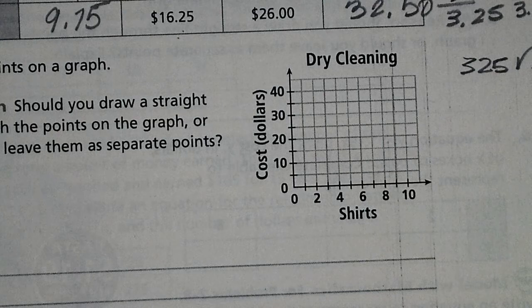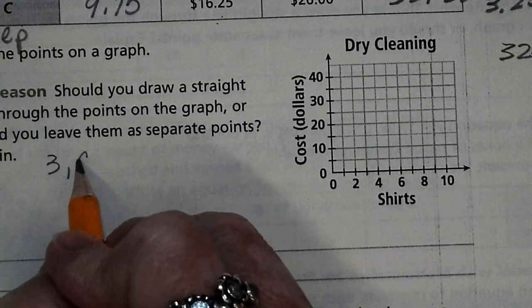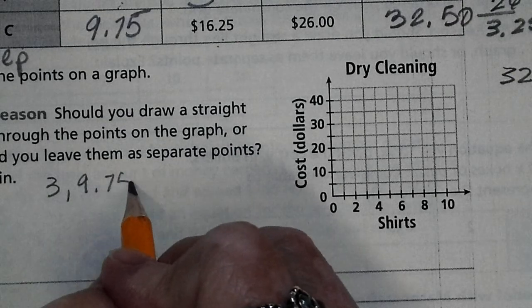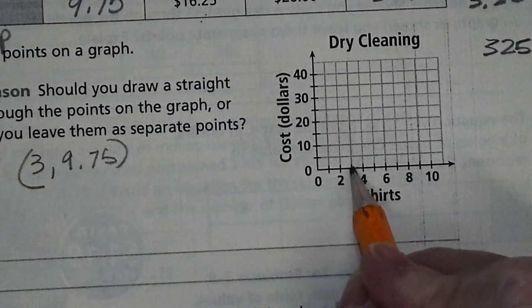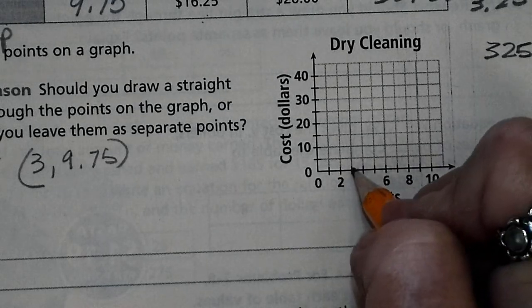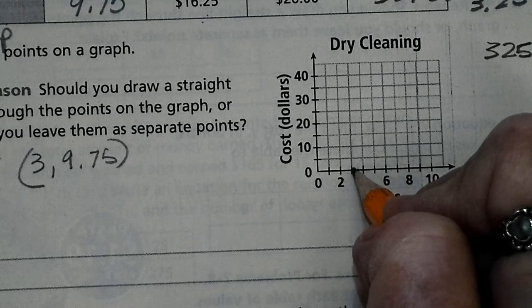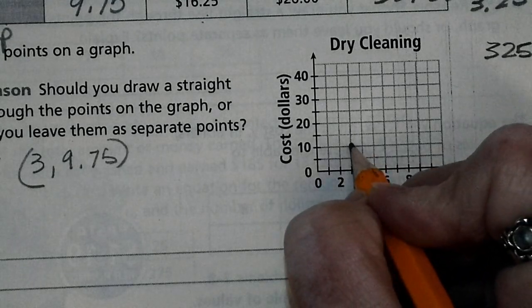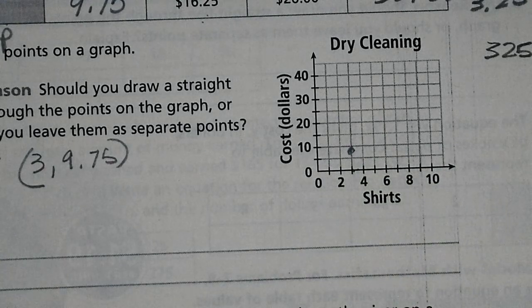Okay, look. So yep, we have our first point is 3 and $9.75. Okay? So we're going to go over to 3, and then we're kind of going to do a guesstimation of where we think $9.75 is. So it's not quite 10, so we're going to put it right underneath where that 10 is.